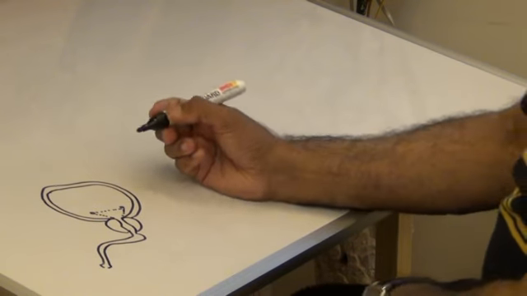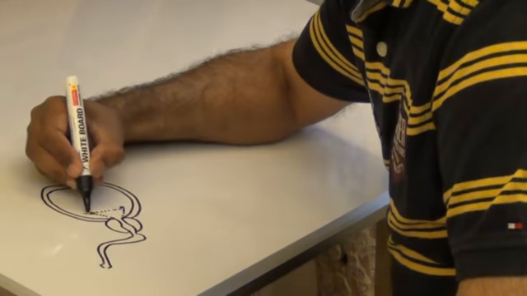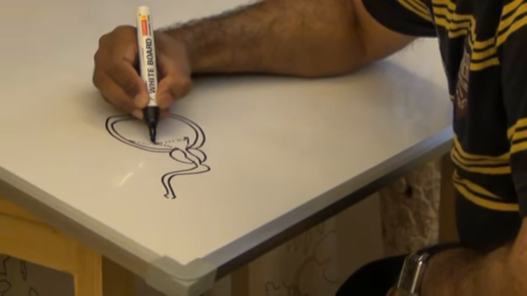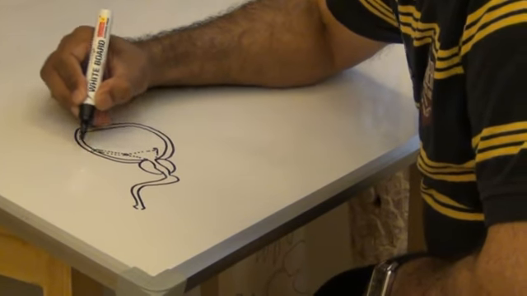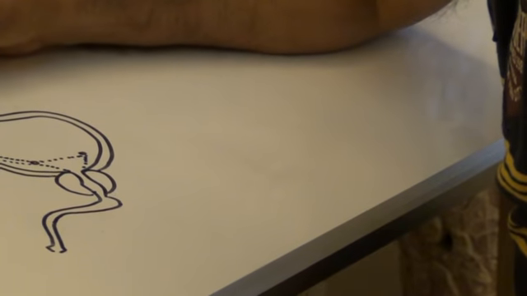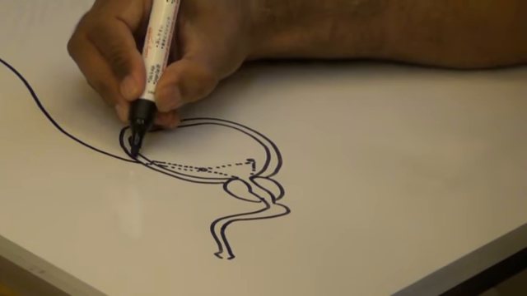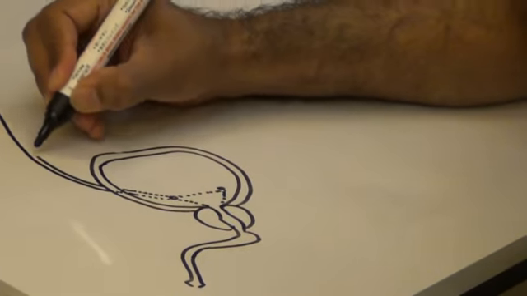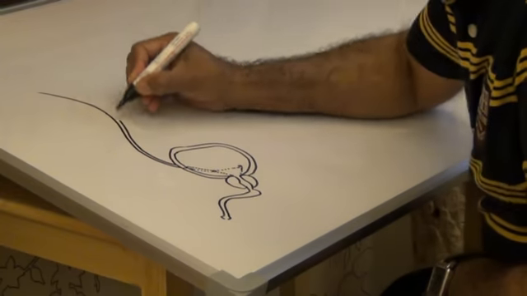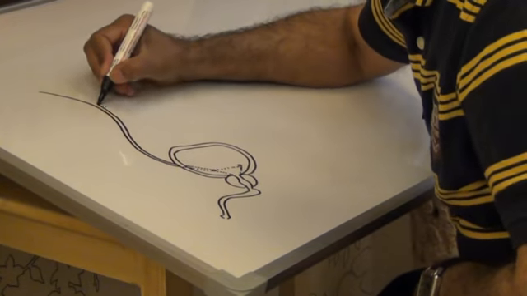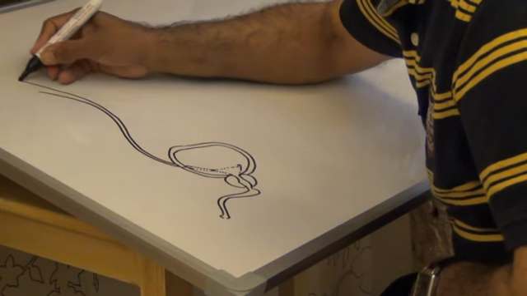And you want to now show the upper urinary tract, so you go like that because it's behind the bladder, and then you make the upper urinary tract. The ureter below is thinner. As you go above, it is slightly thicker.